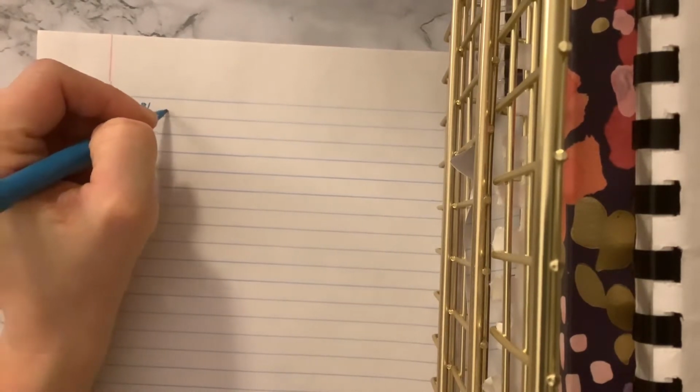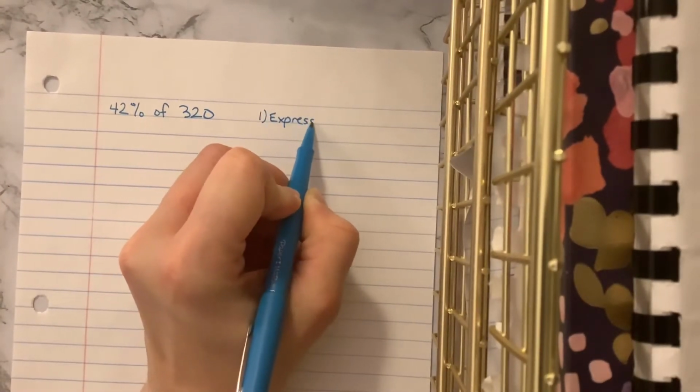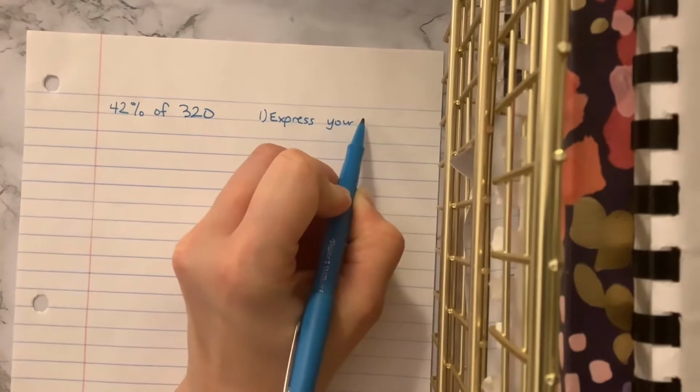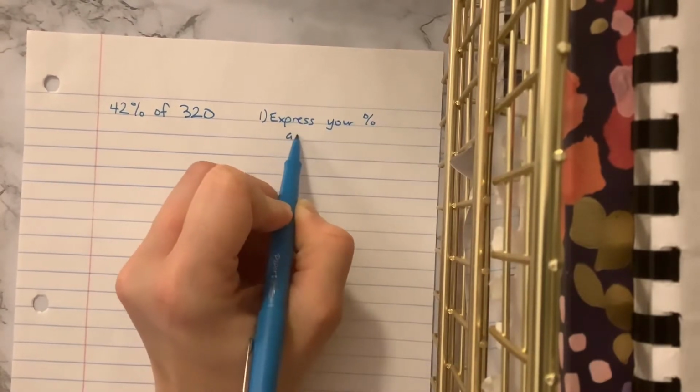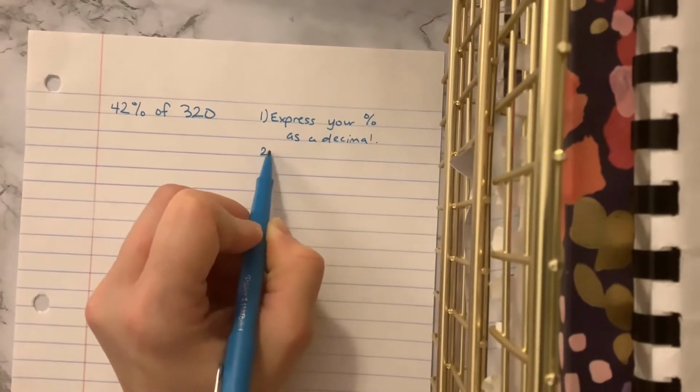Percent of a whole. So let's say we're trying to find 42% of 320. So when we're doing percent of a whole, you just want to, first of all, express your percent as a decimal, and then multiply.